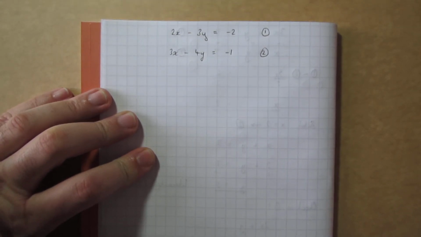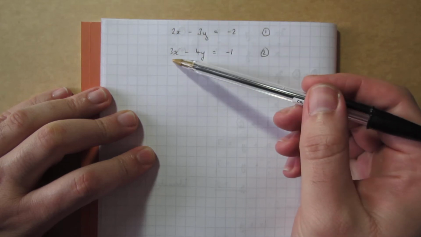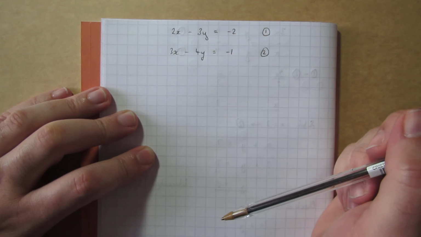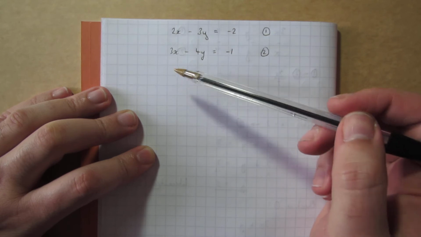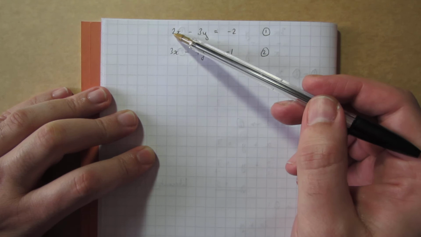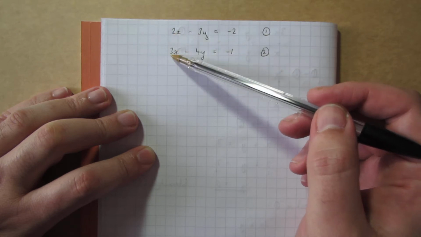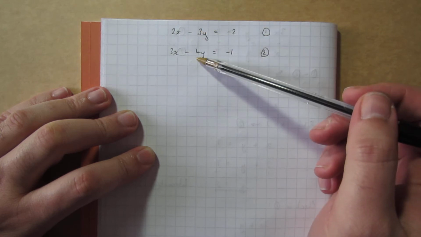Now in this question we have a different problem. It's fairly plain that the x's won't disappear by adding or subtracting because the numbers don't match, and the same can be said of the y terms. But if we try the previous trick of multiplying this by something so that this becomes a 3 such that they can cancel, there is no easy whole number that will multiply 2 to make 3. Similarly, with the same problem with this 3 and this 4.